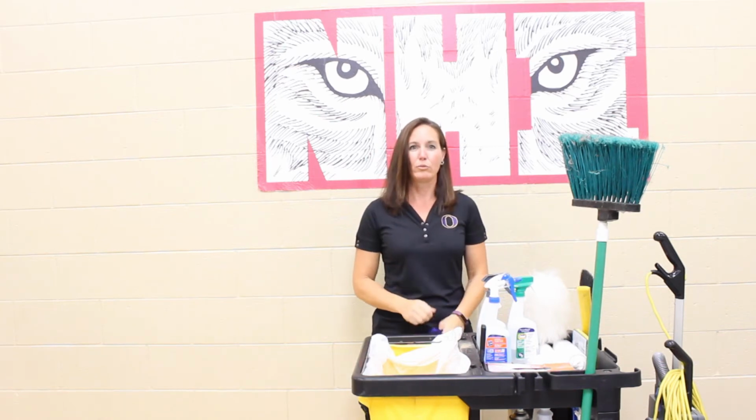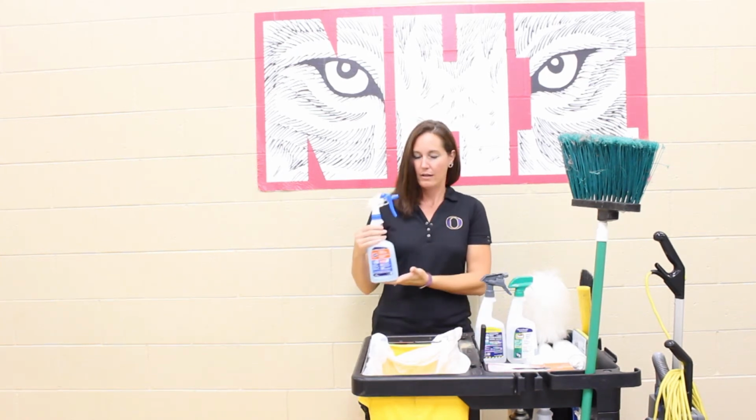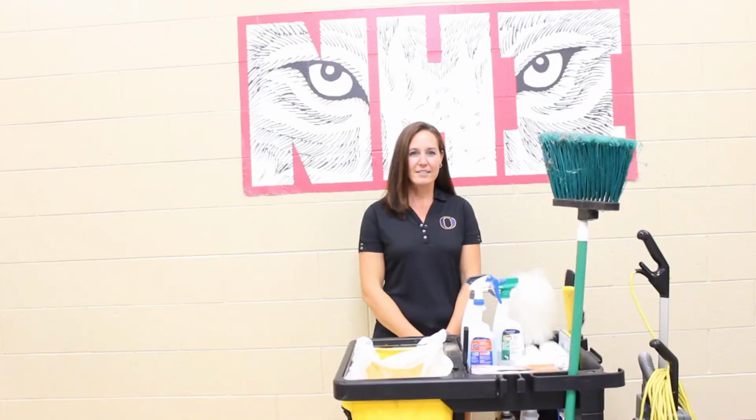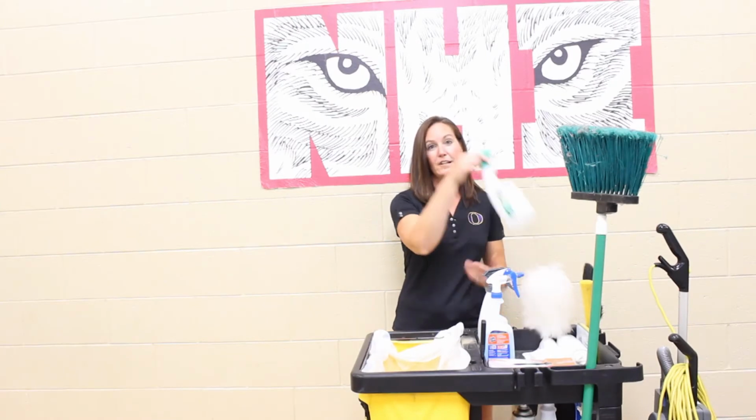In this section, we will be covering our core cleaning chemicals. Our first chemical is Spick and Span, which is our all-purpose general cleaner and disinfectant, and it can be used on all surfaces, including glass. Next is Procter & Gamble's 33, which is a disinfectant cleaner that can be used on all surfaces, including cafeteria tables. The last one is our bathroom disinfectant, Comet.